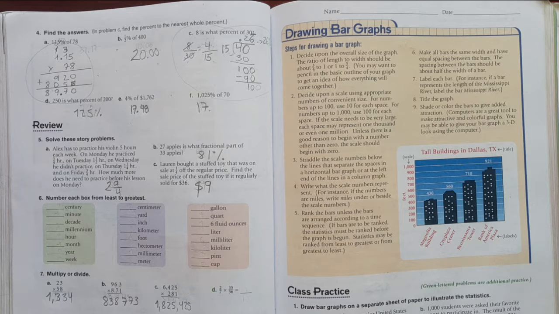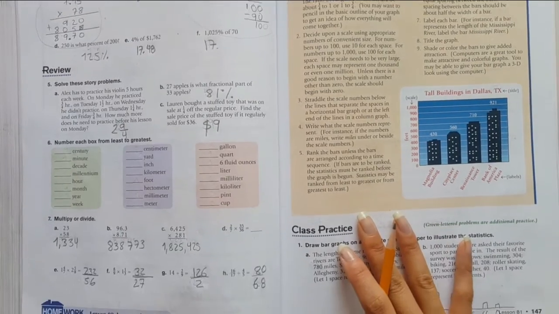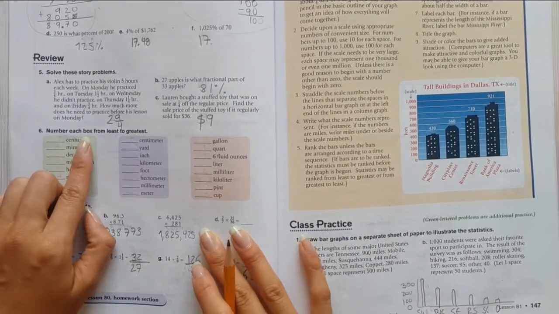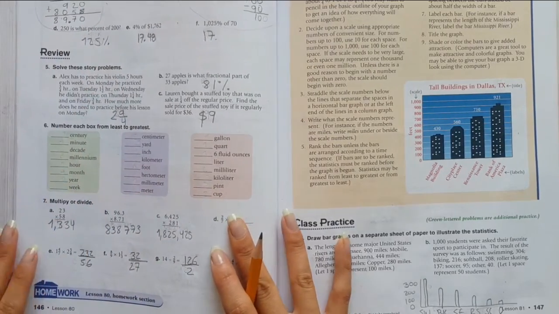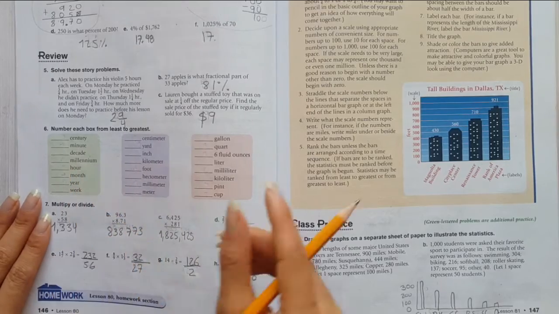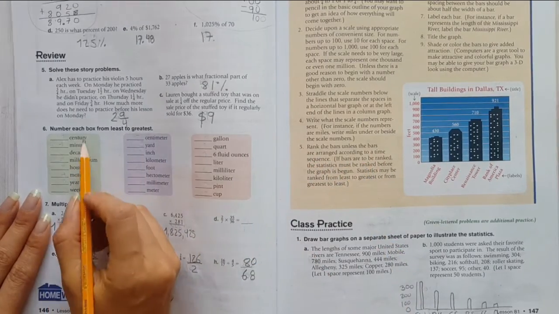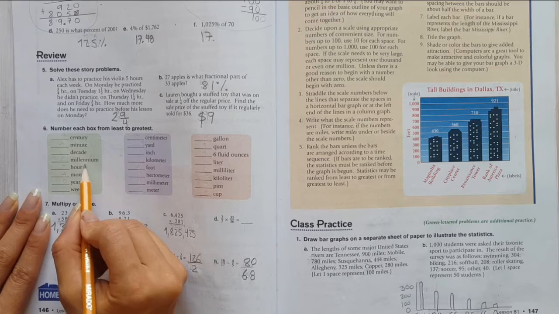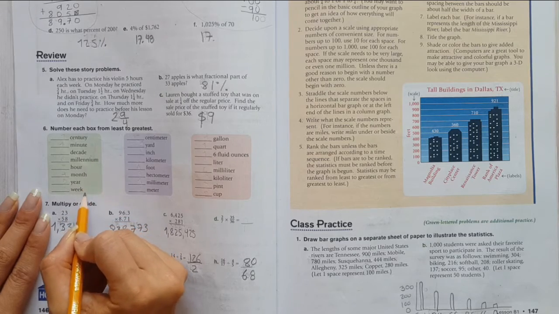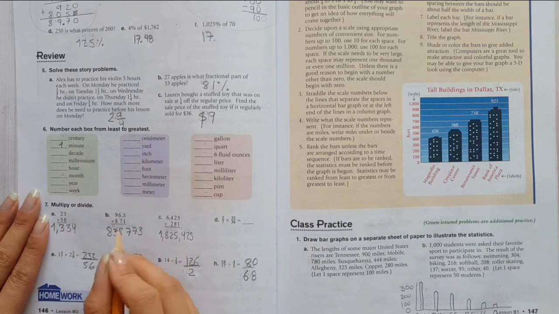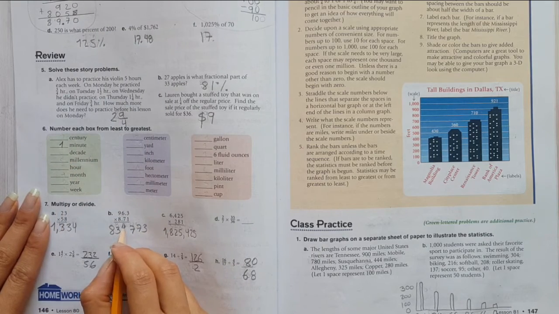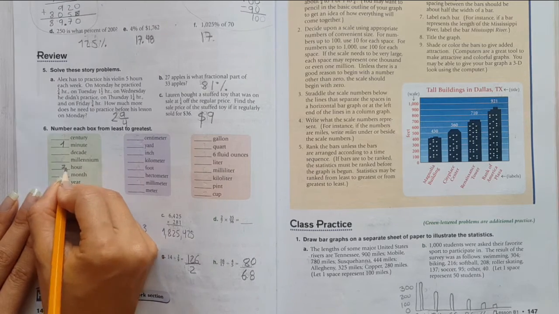Right, guys, very good. So now we are going to move to the next point. Here says point number 6. Number each box from least to greatest, right? So here, which is the first one? The smaller. Century, minute, decade, millennium, hour, month, year, or week? Minute, minuto. Luego, ¿qué le seguiría? Hour.